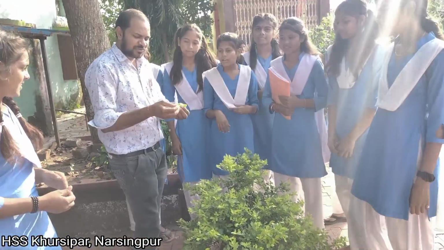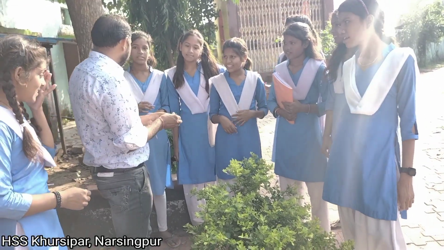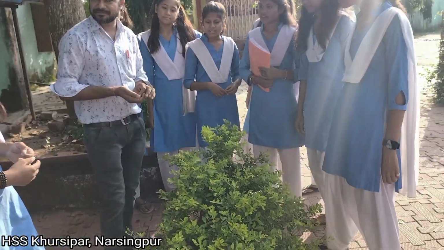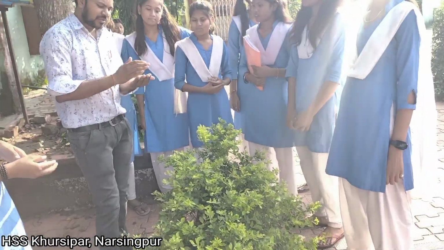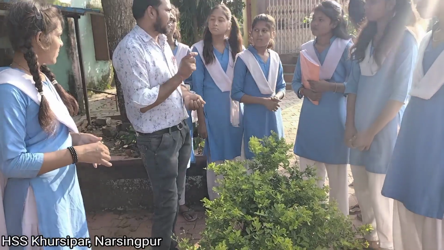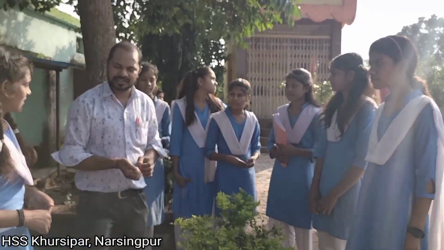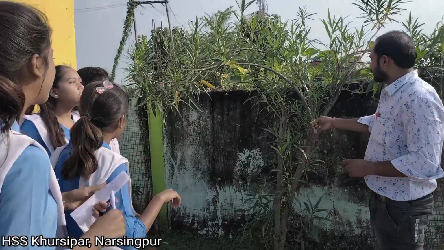It's not only useful for color, but it's antifungal. It gives relief from a number of diseases, especially infectious disease, fungal infection. So the people use this for coloring their hair or to remove the infection of their head. So this one is also very important.